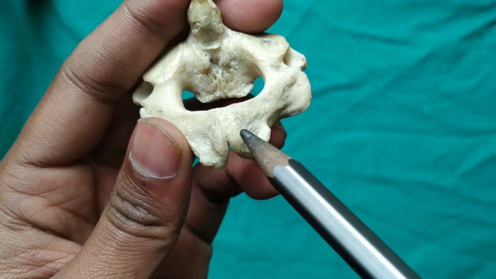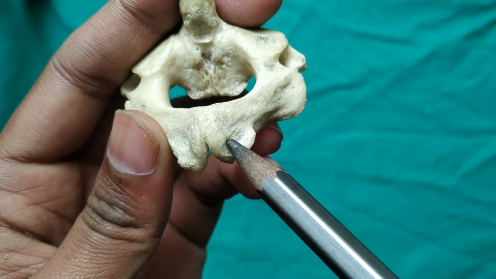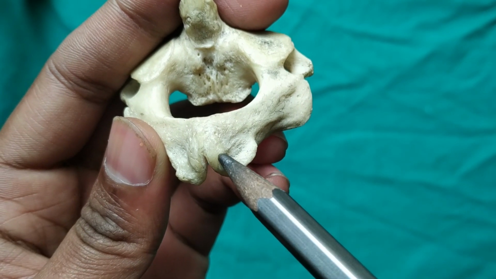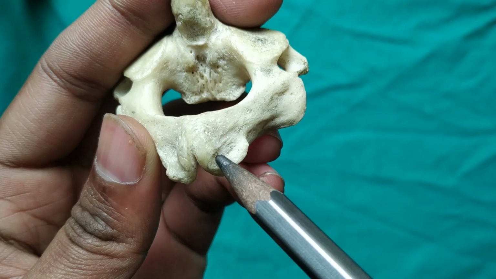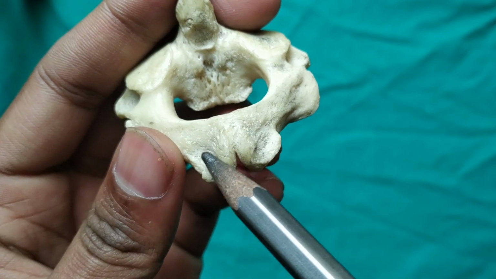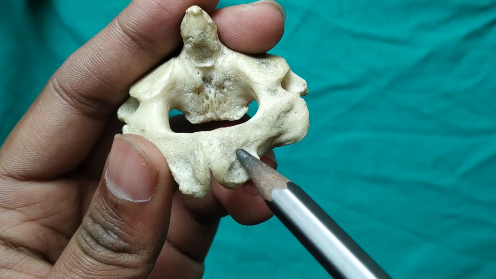Then on the spinous process, here we have attachment of the ligamentum nuchae, then the semispinalis cervicis, rectus capitis posterior major, the obliquus capitis inferior, and the spinalis cervicis muscle. These are the muscles which attach over the spinous process of the second cervical vertebra. So this is all about the second cervical vertebra.